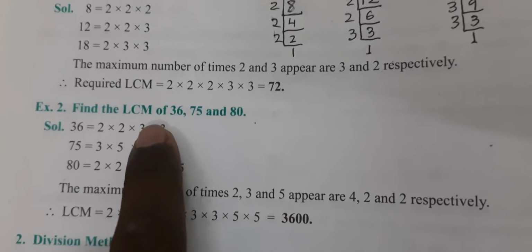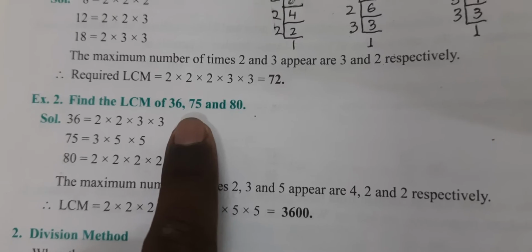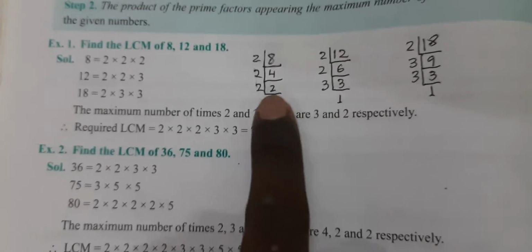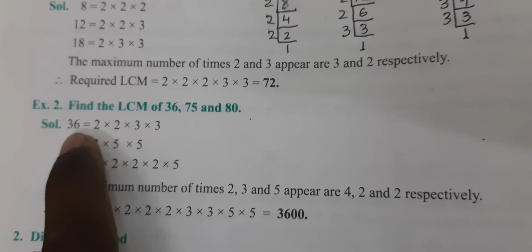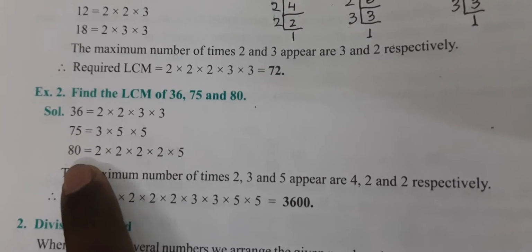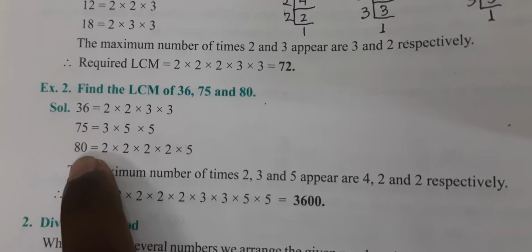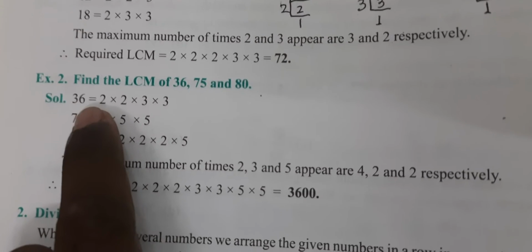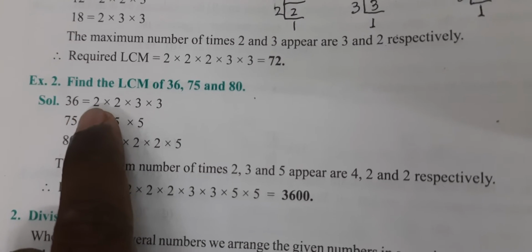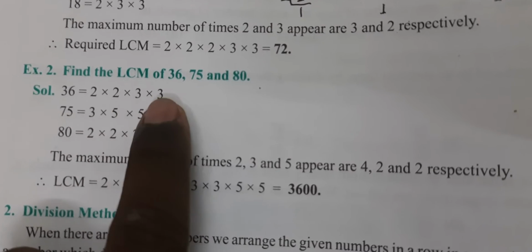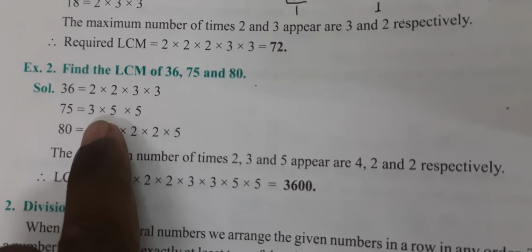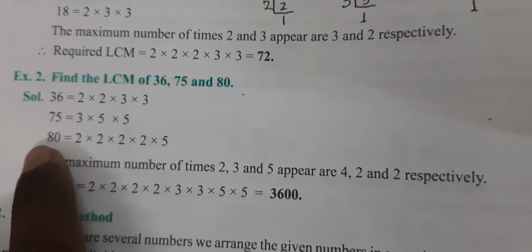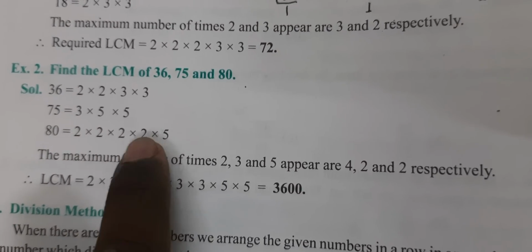Similarly, we have another example over here. Now this time I am not going to write separately how to find the prime factors. You can do that by yourself. 36, 75 and 80. These are the 3 numbers whose LCM we have to find. So prime factors of 36 are 2 into 2 into 3 into 3. Similarly, prime factors of 75 are 3 into 5 into 5. Prime factors of 80 are 2 into 2 into 2 into 2 into 5.